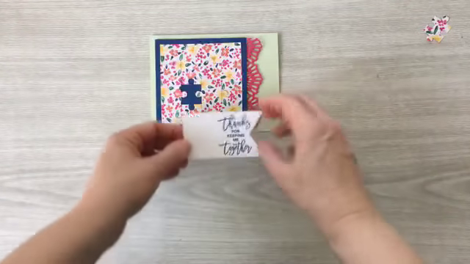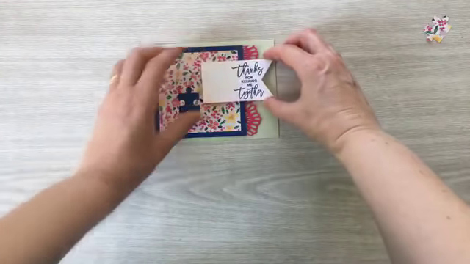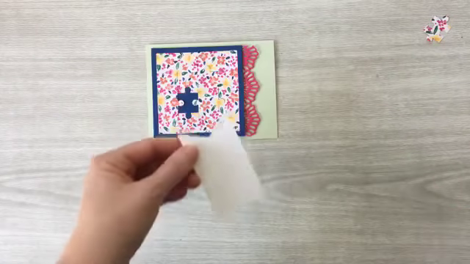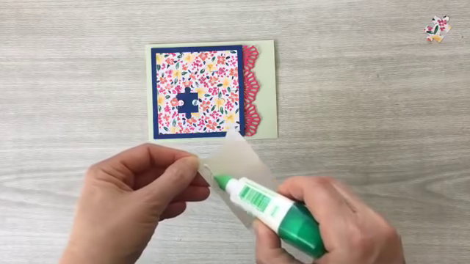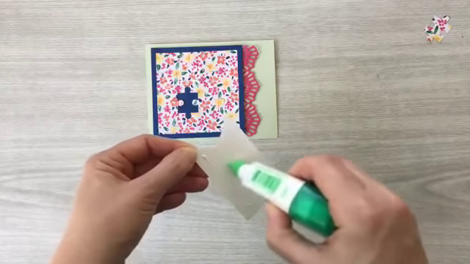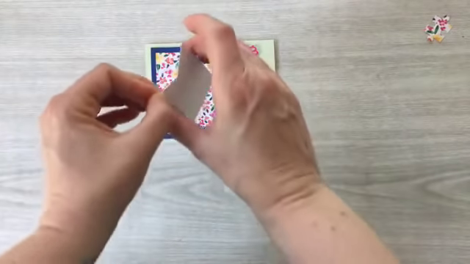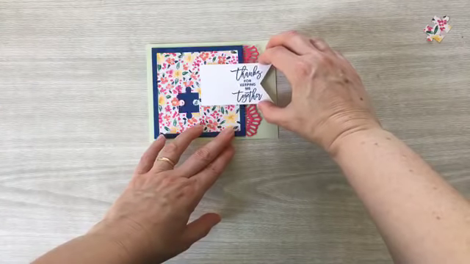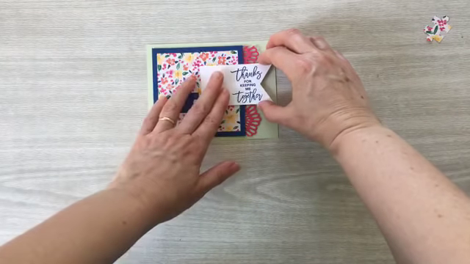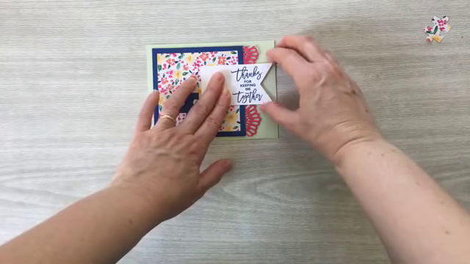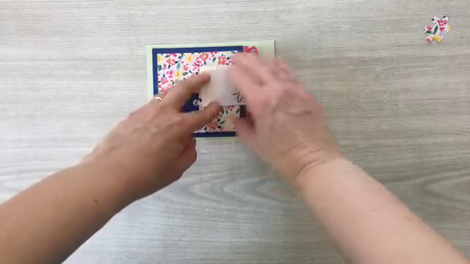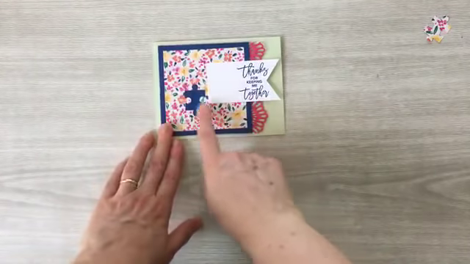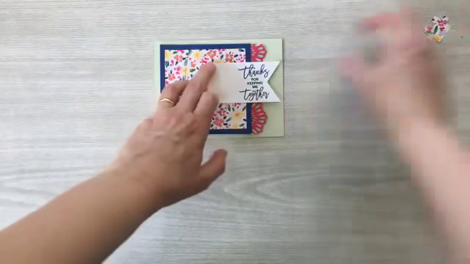Okay, and then I need to add this. So I'm gonna have it come right about there. So let me add some Tombow to the back of my banner. And where did I say? About there. I want enough room so that this puzzle piece right here can be still seen really, really well.